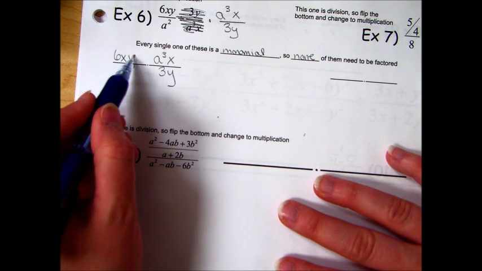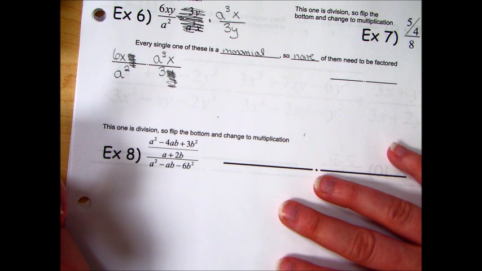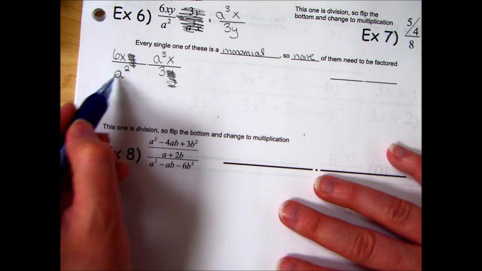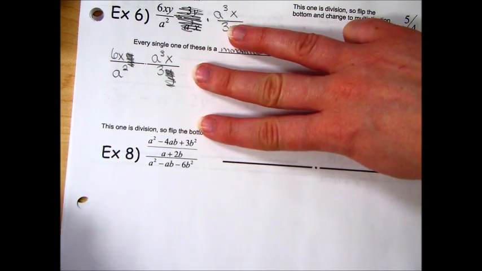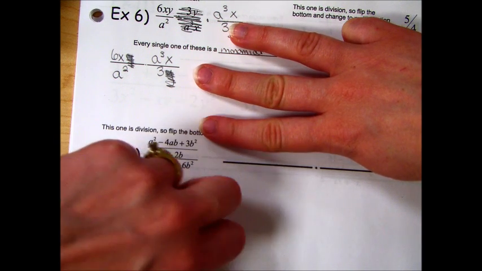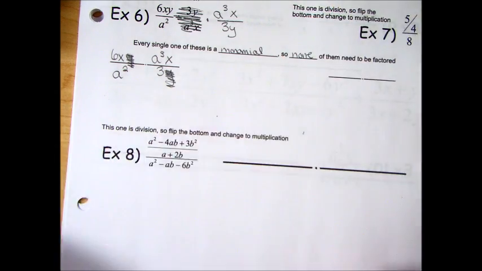So I see this y and this y straight up cancel each other. I see a 3 on the top and a 2 on the bottom. Well, if you can picture having, I'll try to do it like this. If you have 3 on the top and 2 on the bottom, that cancels 2 down here and 2 up here, so you have 1 on the top.